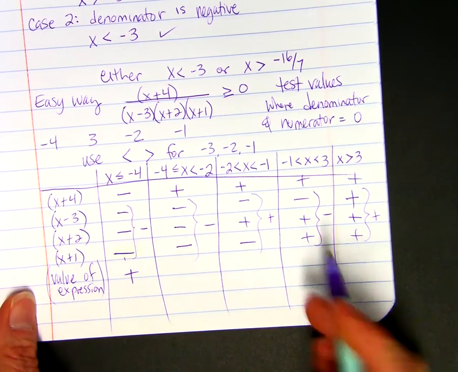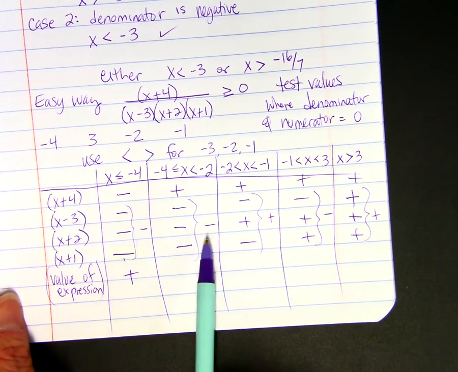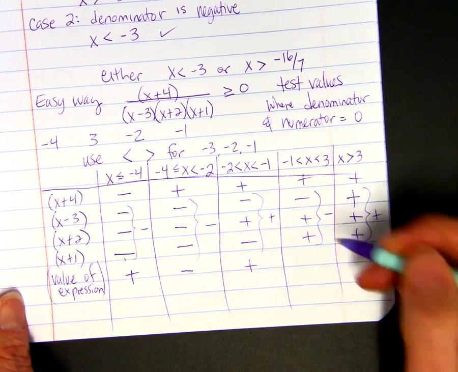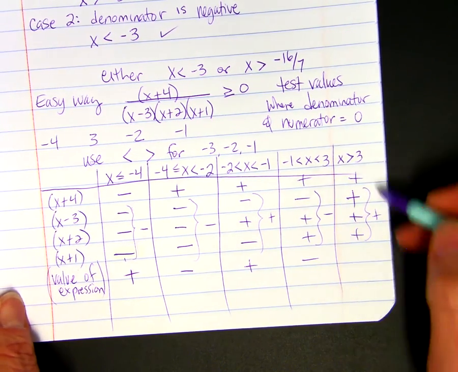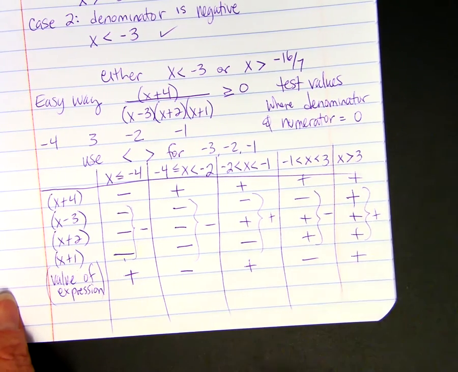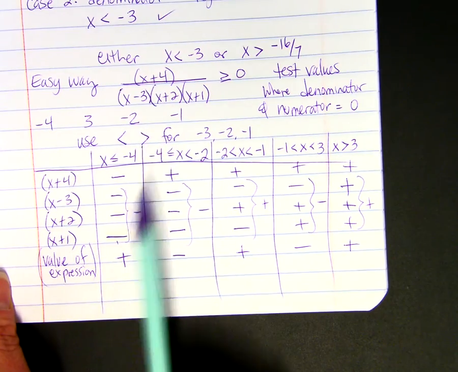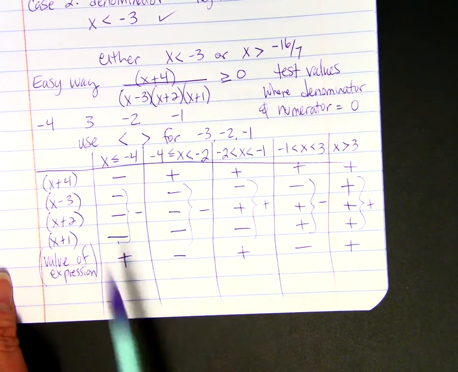This will be a positive. Divide a positive by a negative, negative. Positive divided by a positive, positive; divided by a negative, negative; divided by a positive, positive. This is positive. So we want only where this value is positive, greater than or equal to 0.